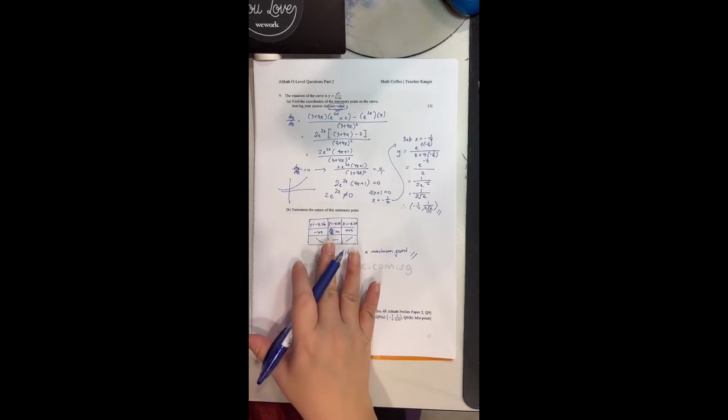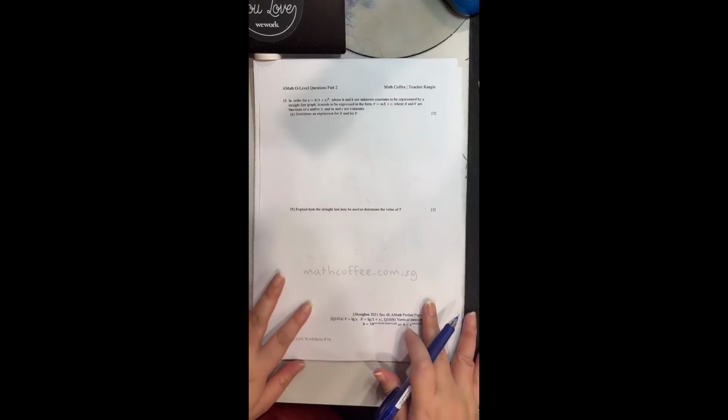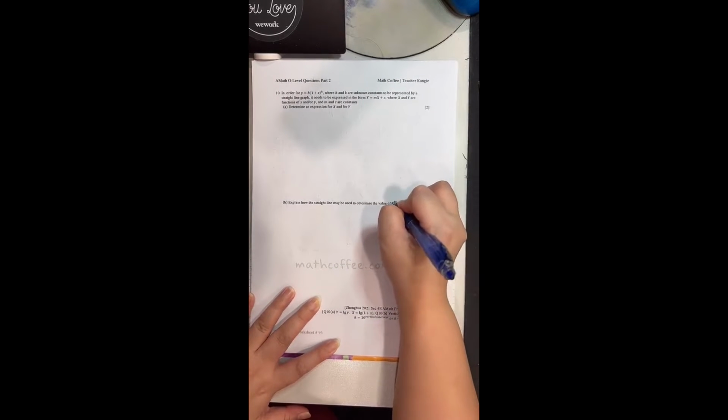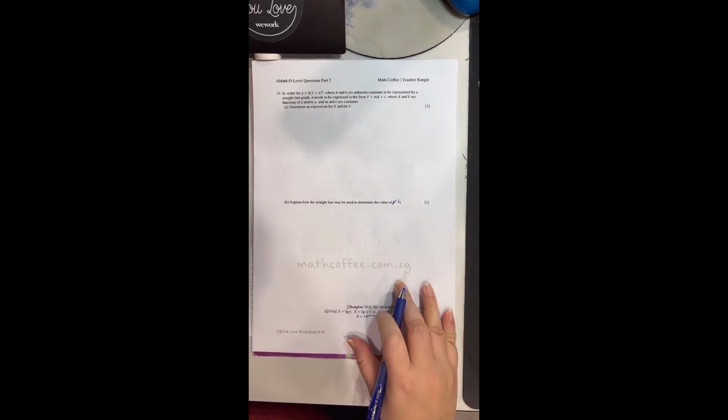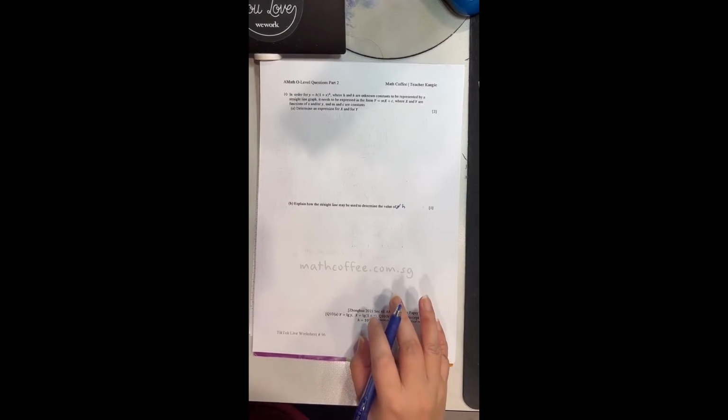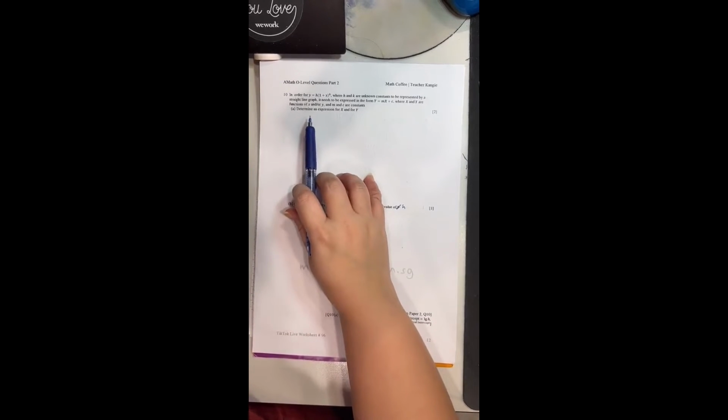Okay, so let's move on. This question 10, okay, there's a typo. This one is not Y, this one is H. Okay, I also want to state one thing. Linear law already came out for the drawing graph version, but I don't know whether they will come out with the non-graph version. So let's just do this because this one is quite fast.